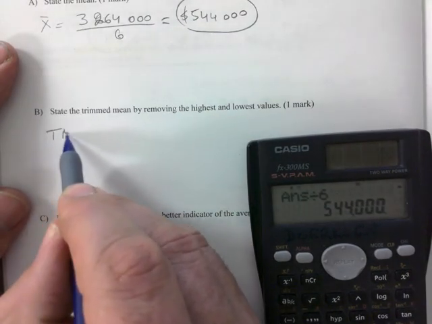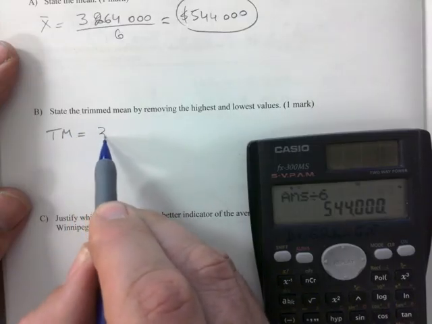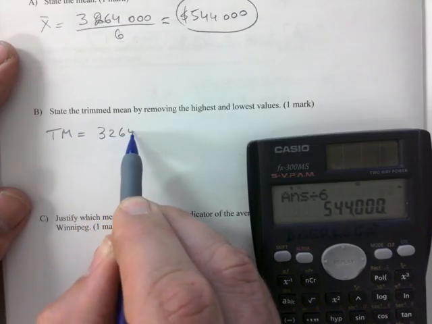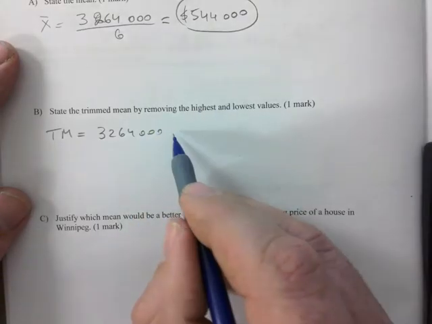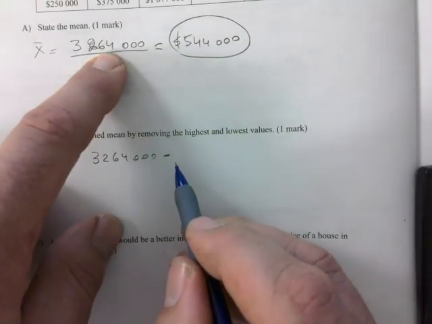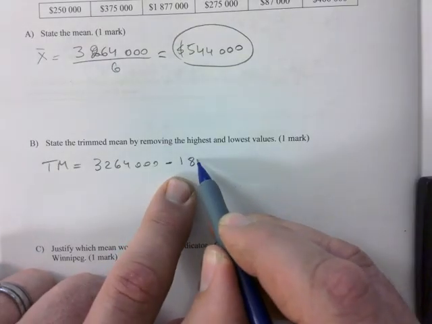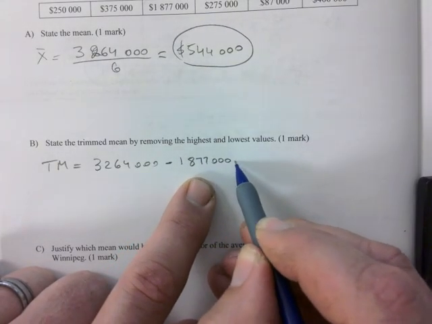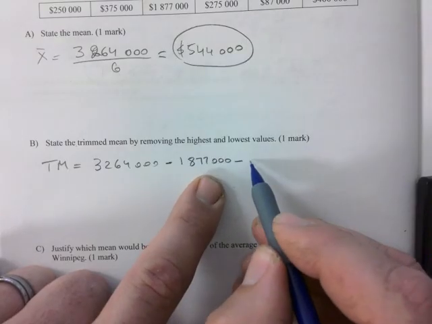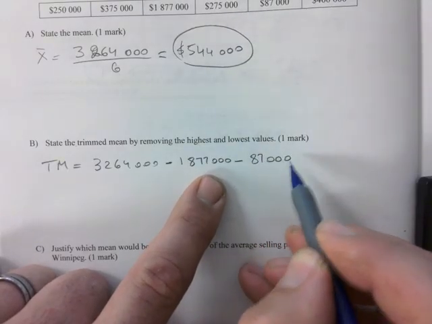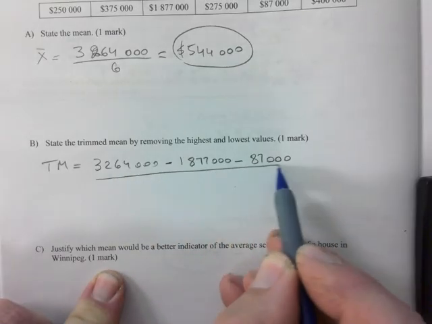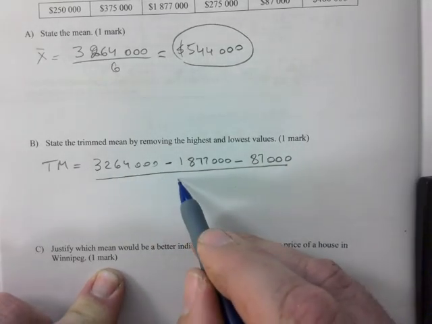So the trimmed mean, it's still the average, but maybe it's faster doing it this way. For my previous sum, I'm just going to take away the 1.8 million and the 87,000. And now I'm going to divide it by, instead of 6, I'm going to divide it by 4.